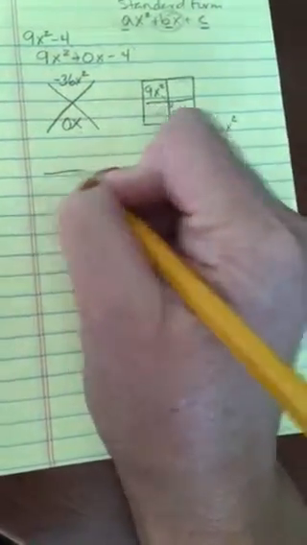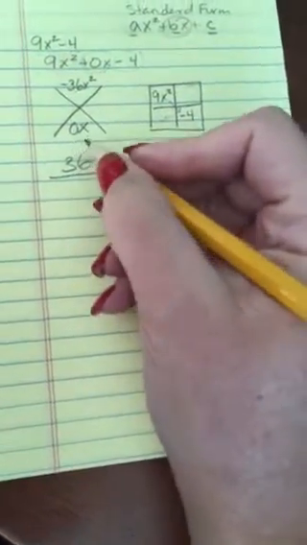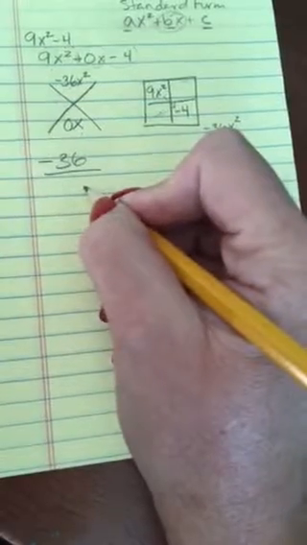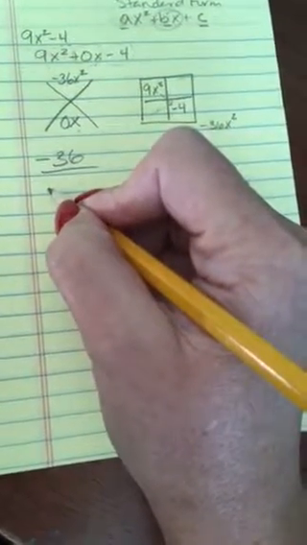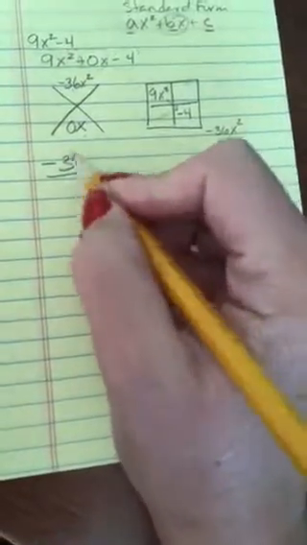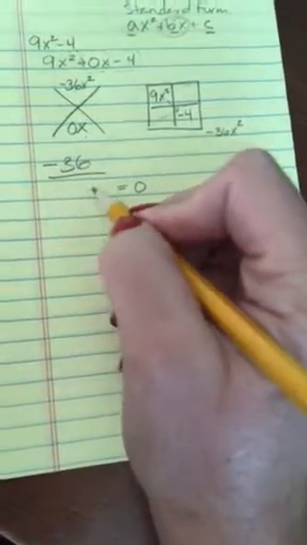Now let's think about this. Negative 36. One of my numbers has to be positive and one has to be negative, but when I add them together, they add up to 0. That means they have to be the same number.